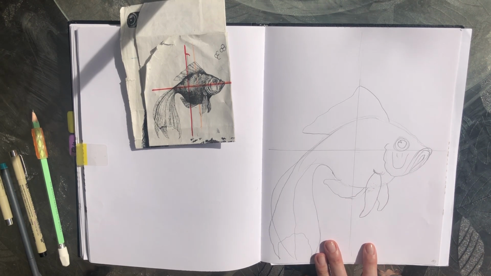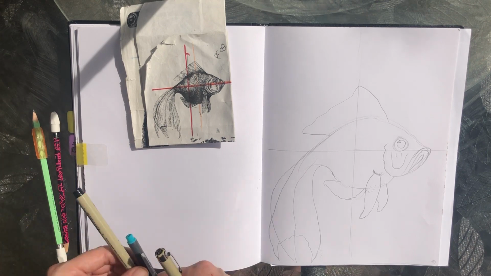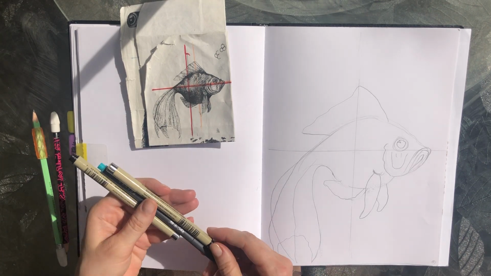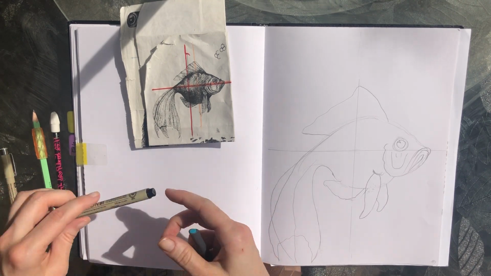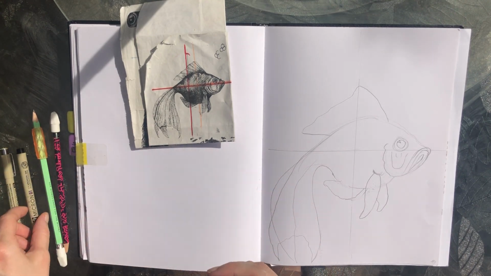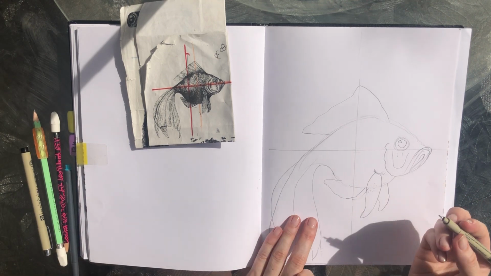I think I'm ready to start texture with my pens. So if you guys don't have any pens and you really want to try this with colored pencil, that would be okay too. I'm gonna use the 03 pen I have. It's just a little bit skinnier than an 05.